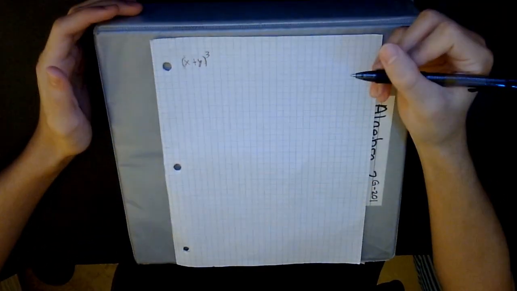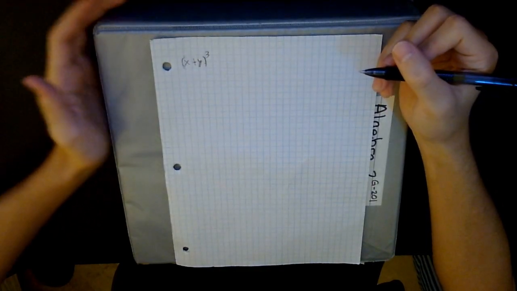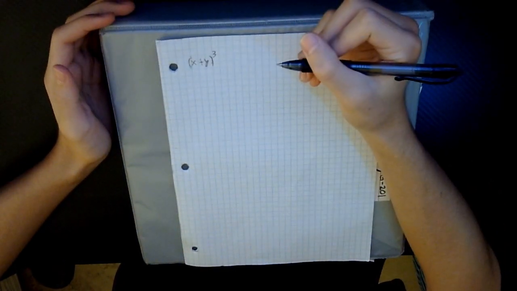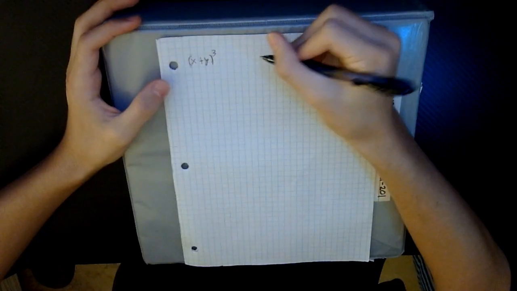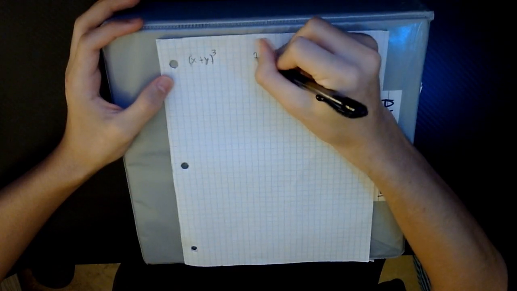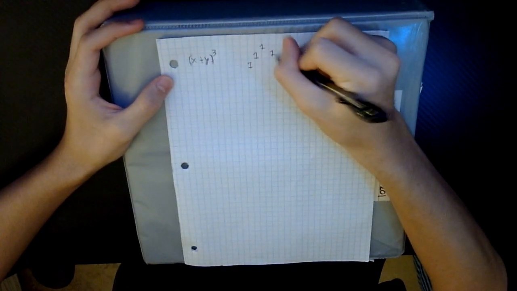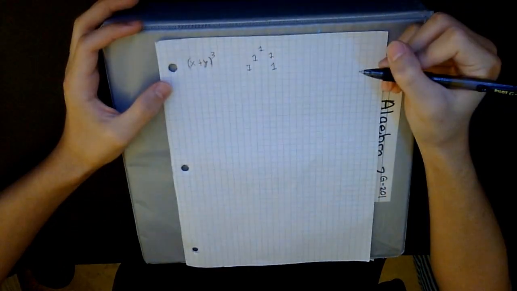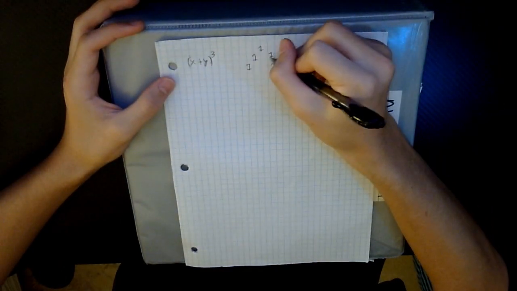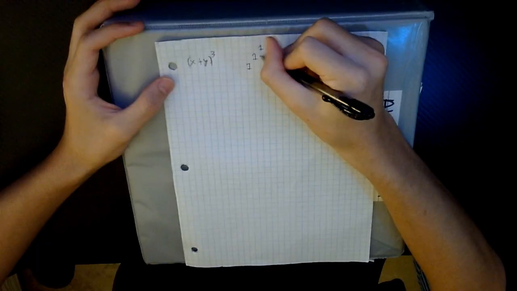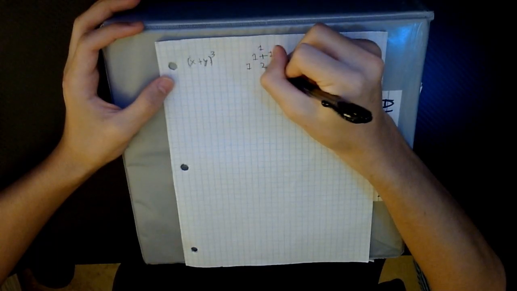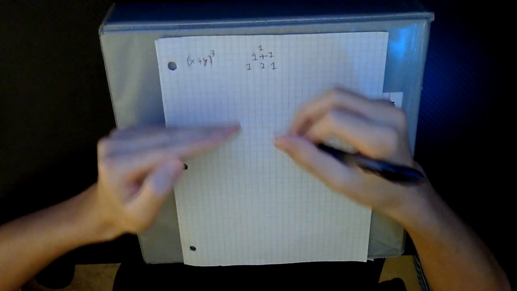Let's say we have x plus y, right? A pastel triangle basically looks like this, where it has ones coming down, and you fill them in. If I had 1, 1 here, you would add these together, which would give you 2. Then you would continue down the line.